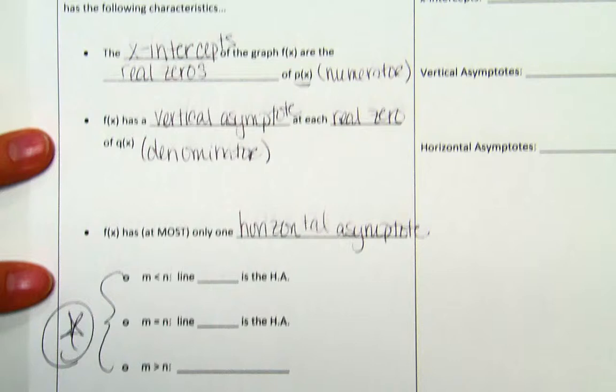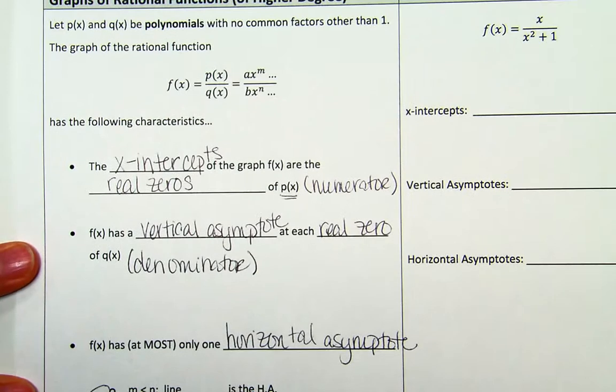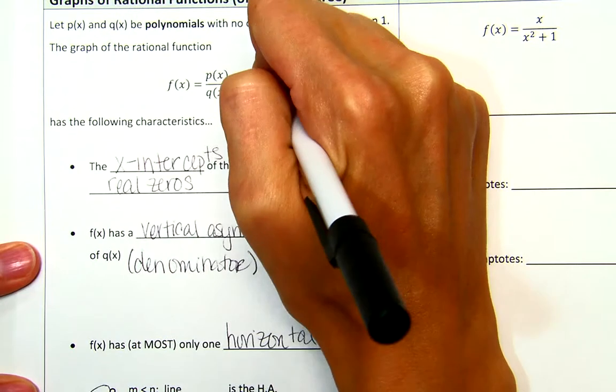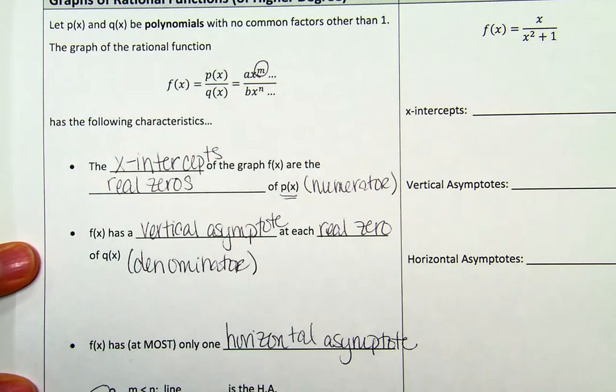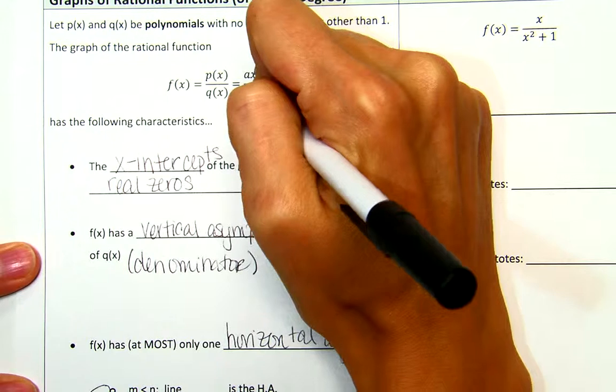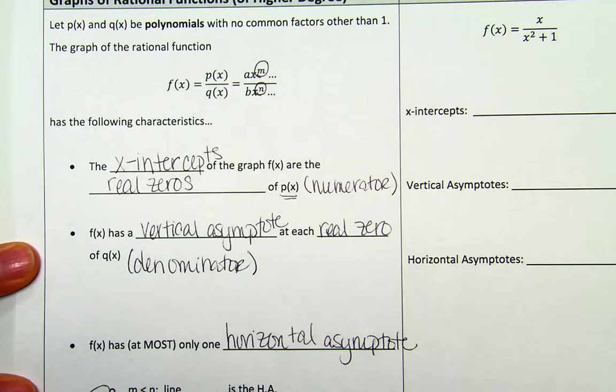Looking back up at the top, the degree of our numerator, which is our leading exponent, is going to be called m. The leading degree or exponent in our denominator is going to be called n.